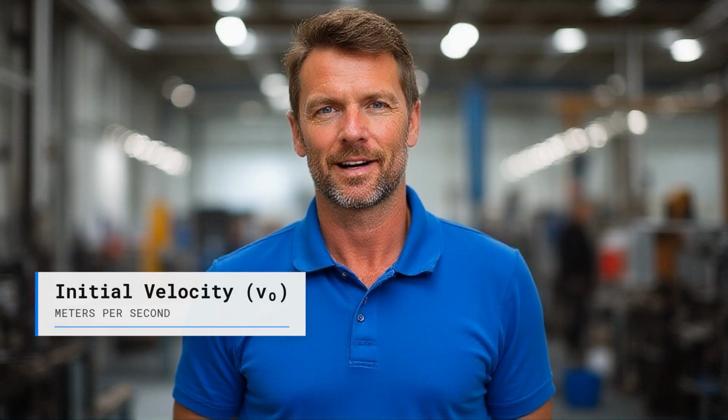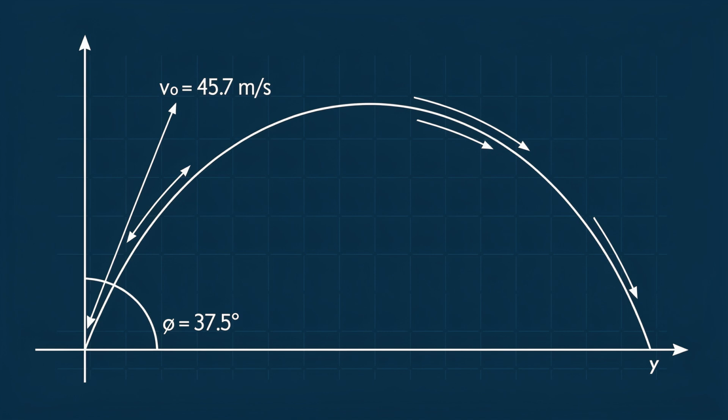The calculator has 4 main input fields. Initial velocity, V0, accepts values in meters per second. Launch angle theta takes degrees from horizontal. Maximum height, Hmax, is entered in meters. And gravitational acceleration, g, defaults to 9.81 meters per second squared, though you can adjust this for different planetary conditions or altitude corrections.